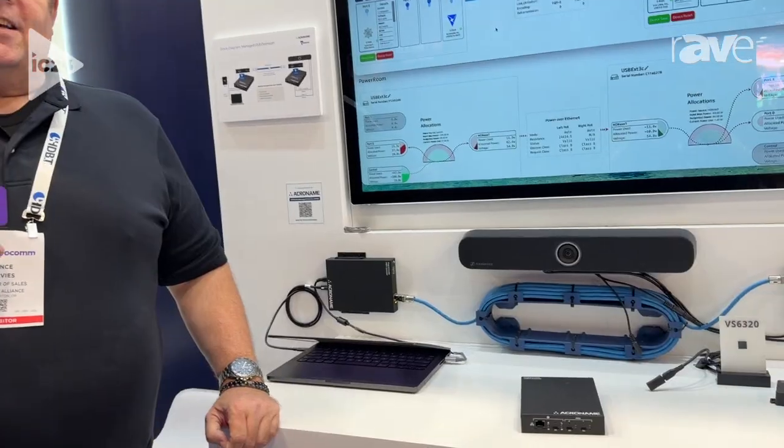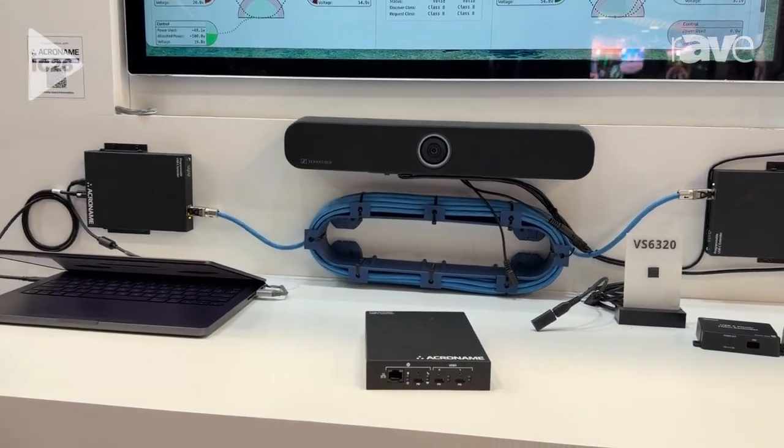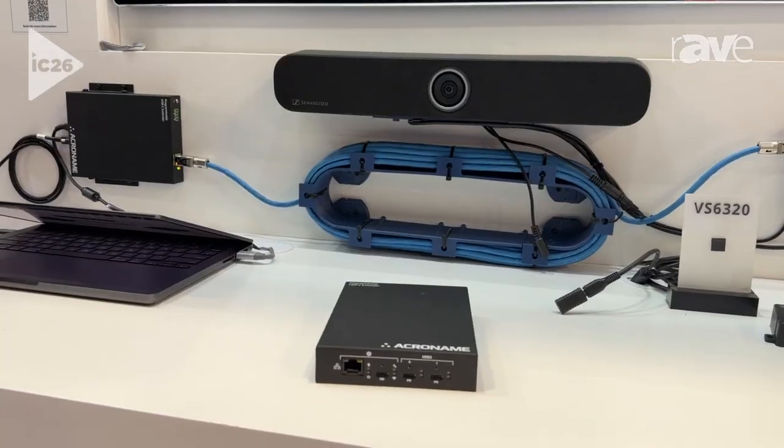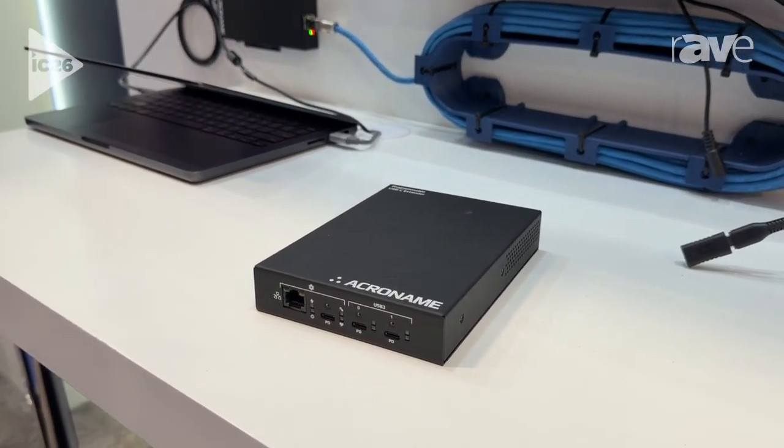I'm with the sales team at Acroname, and we're here at InfoComm 2026, excited to show you all about how USB and extension can finally be managed, and you can have visibility to your connectivity end-to-end for a USB connection through an extension. So today we're showing the USBExt3c by Acroname.